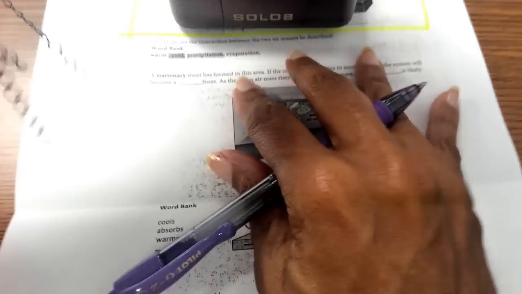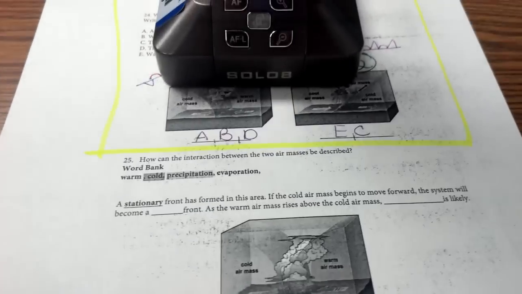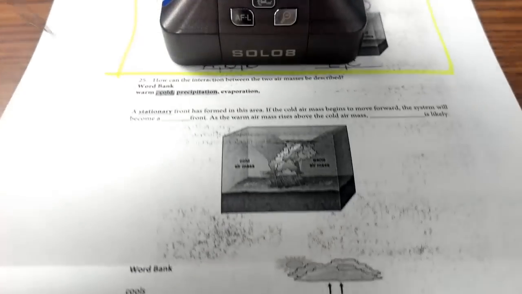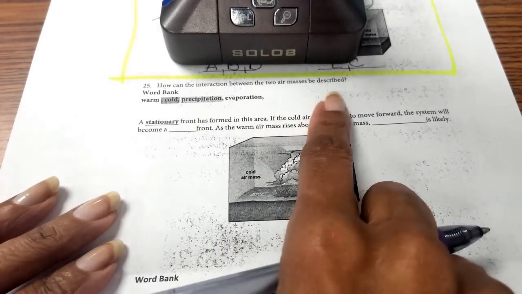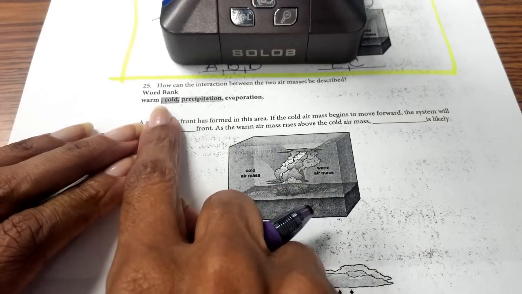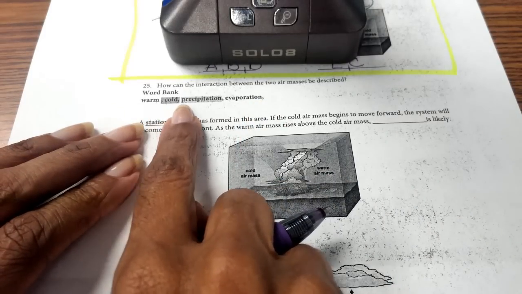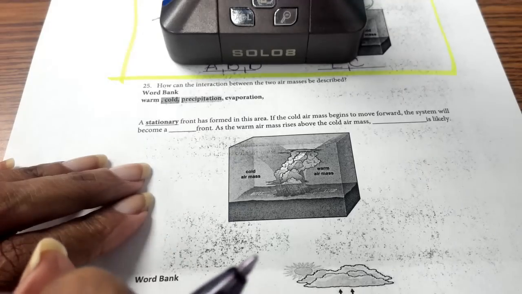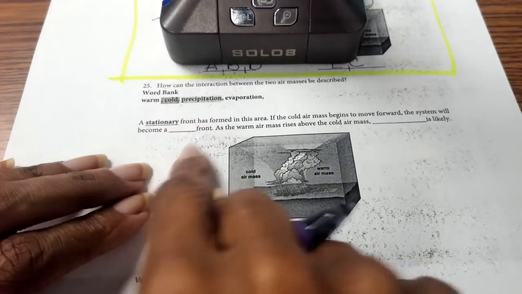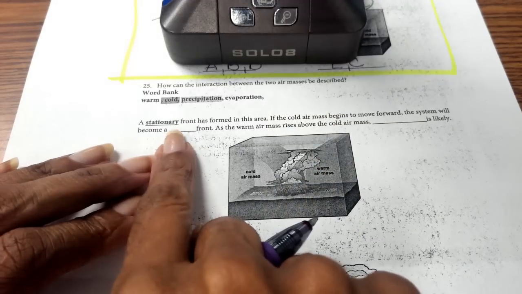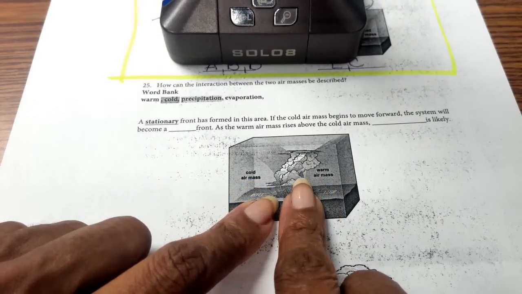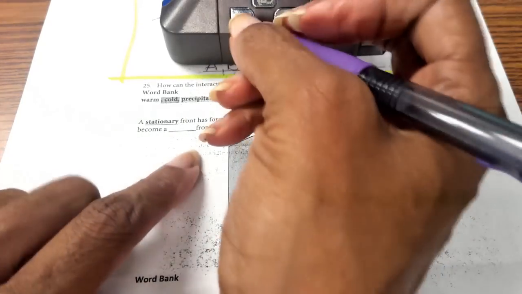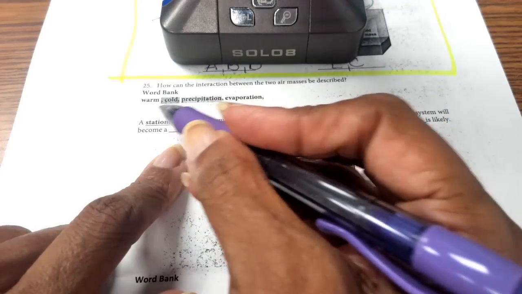Alrighty, we're going to move on. We have 2 more questions and then we're done with the review sheet. How can the interaction of 2 air masses be described? So this is your word bank. Warm, cold, precipitation, and evaporation. So these are the 2 words you're going to use, but we've got to put them in the right spot. So a stationary front has formed right here. If the cold air mass begins to move forward, it's most likely going to become a cold or a warm front.